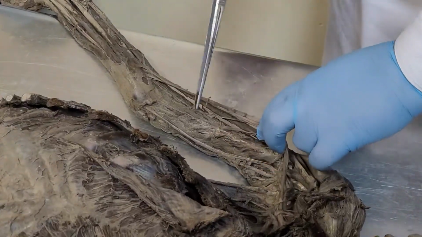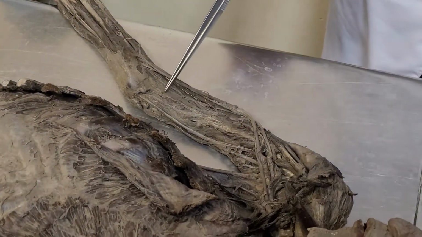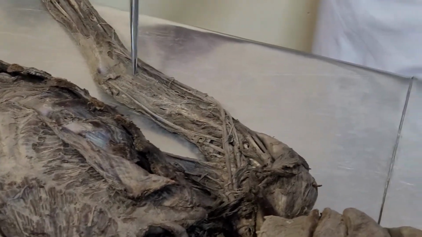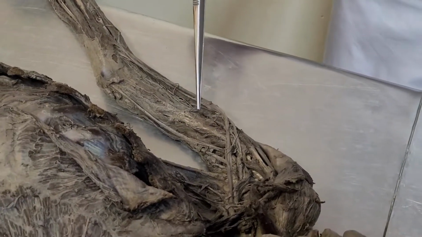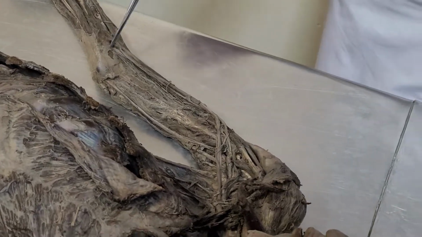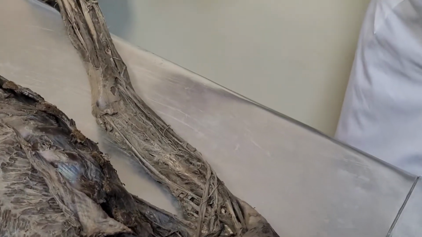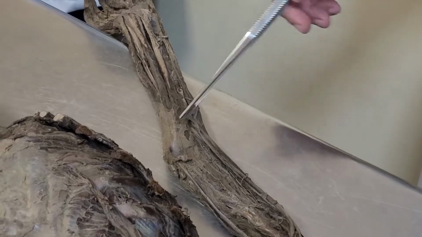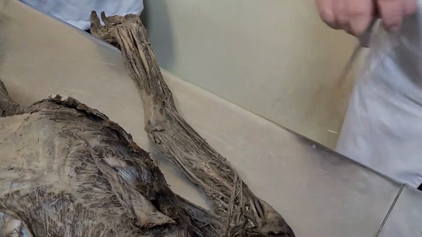Next muscle. Musculus brachialis. It starts from the anterior surface of the humerus and attaches to the tuberositas ulnae. Function: flexion in the elbow joint.